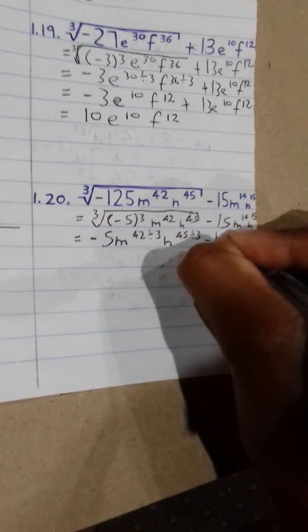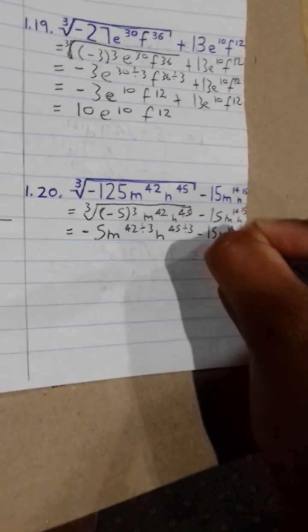Then we have m to the power of 42 divided by 3, n to the power of 45 divided by 3, minus 15 m to the power of 14, n to the power of 15.